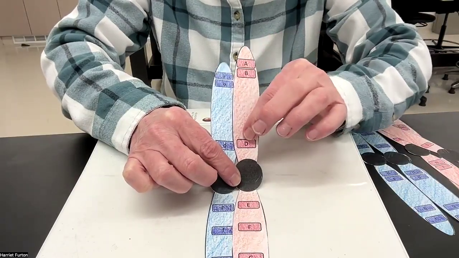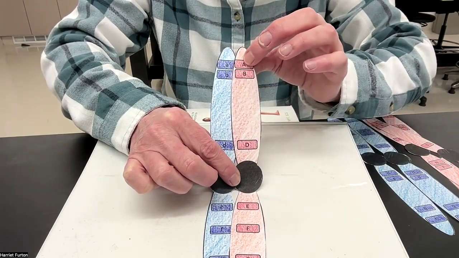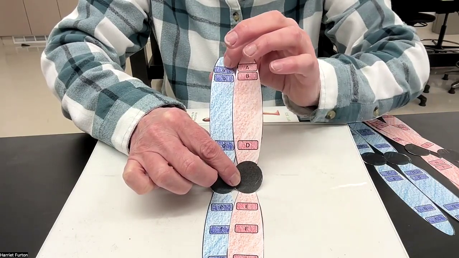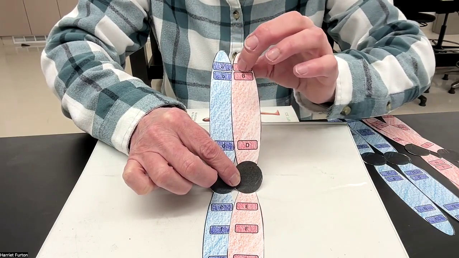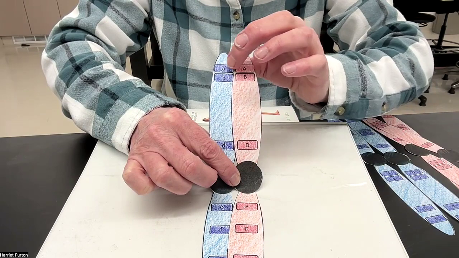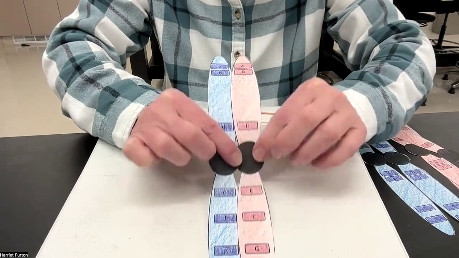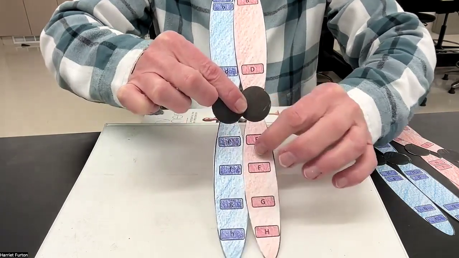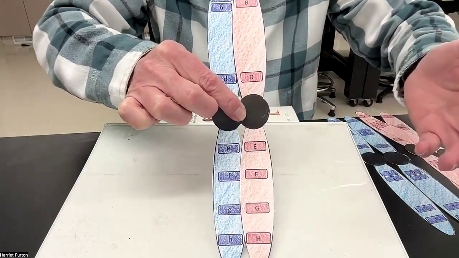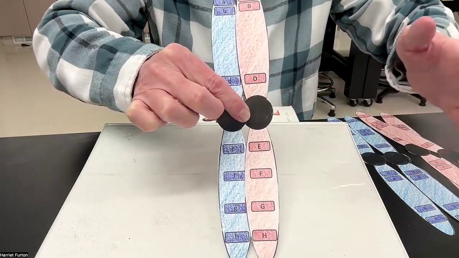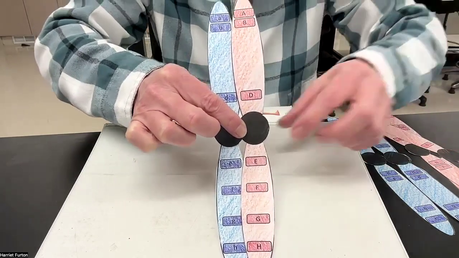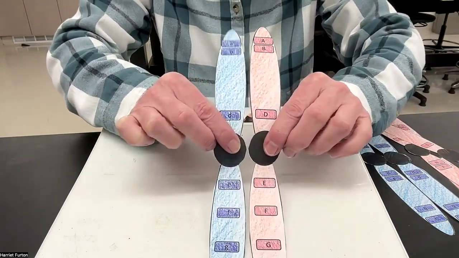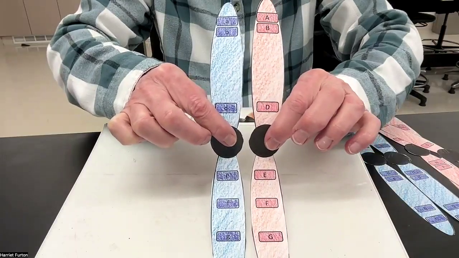For example, the orange one has a dominant allele for that, and the blue one has a recessive, but they code for the same character like ear shape. For example, the A. The E codes for a different character like the shape of a pinky, for example. So they are homologous.